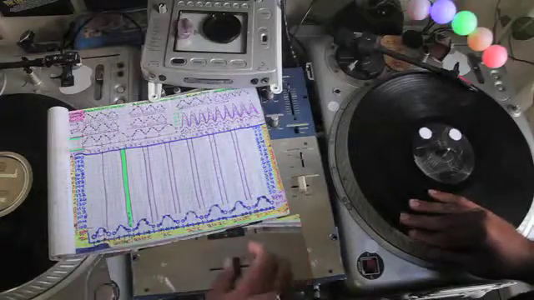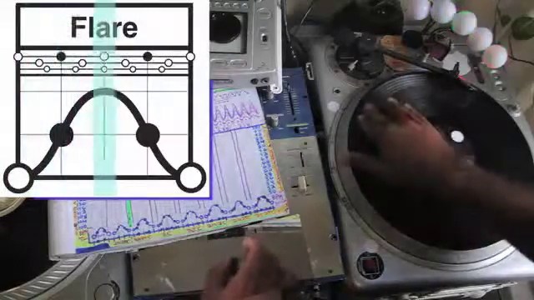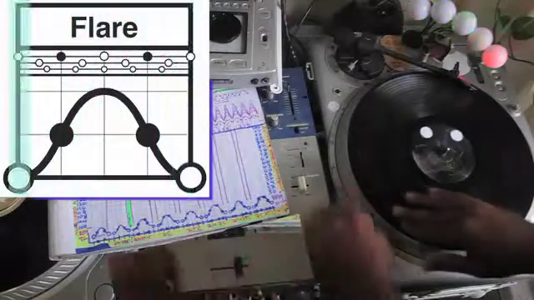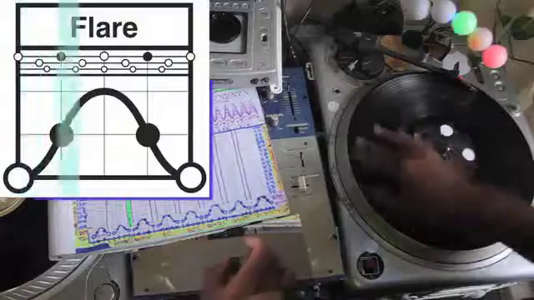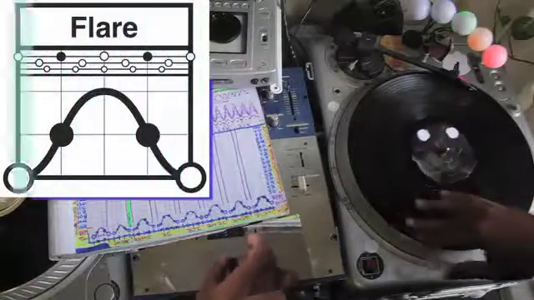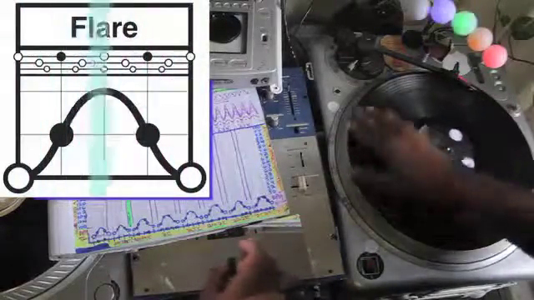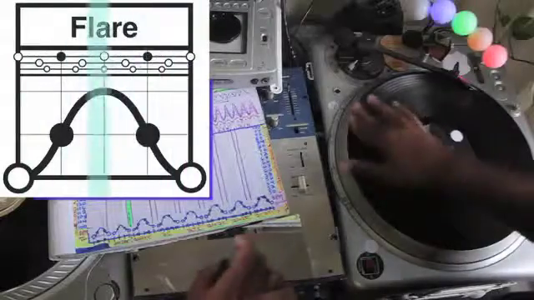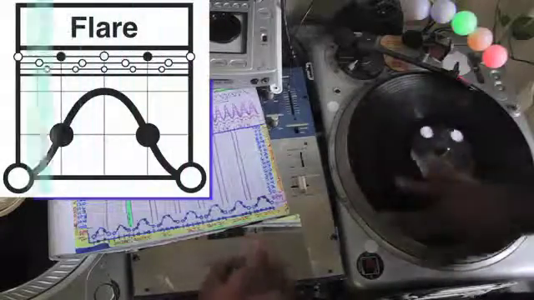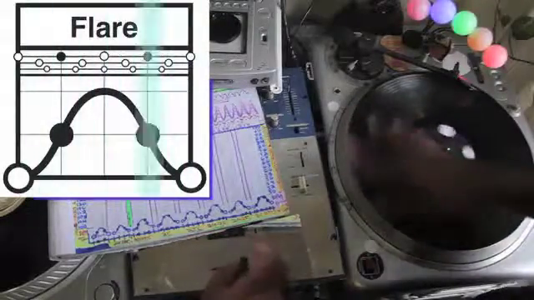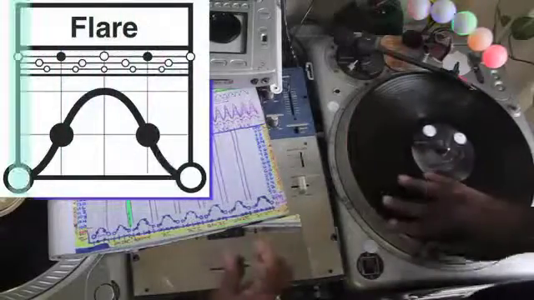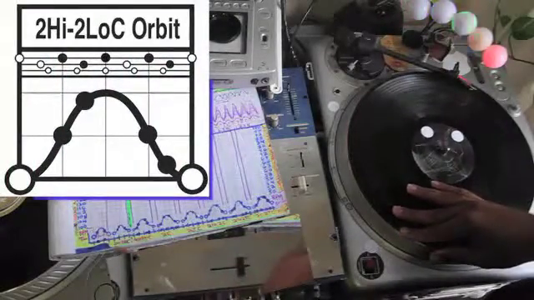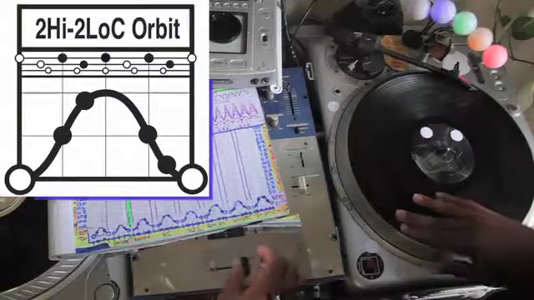So yeah, starting with the flare, it's 1 click. The click is happening at the 50% point. Okay, so this is the 2 high to 2 low click.